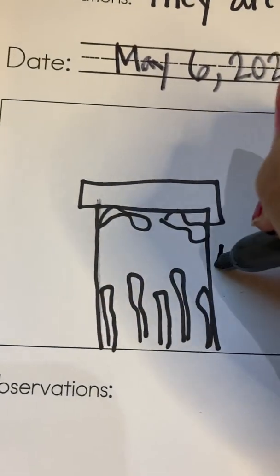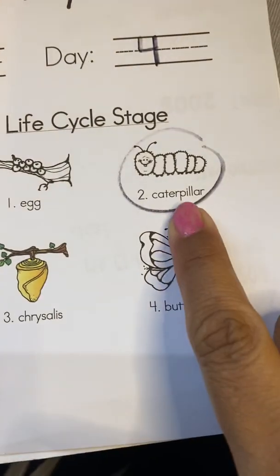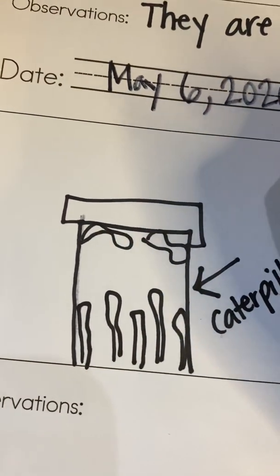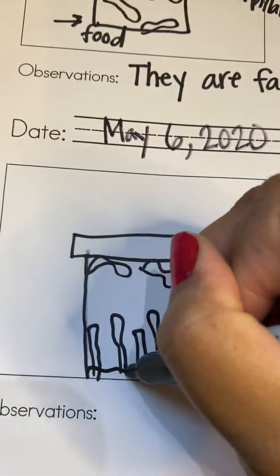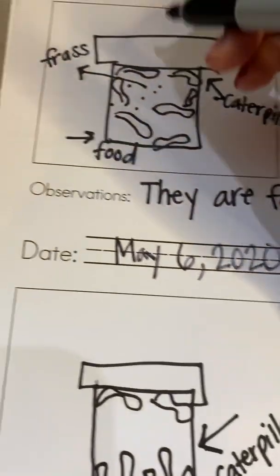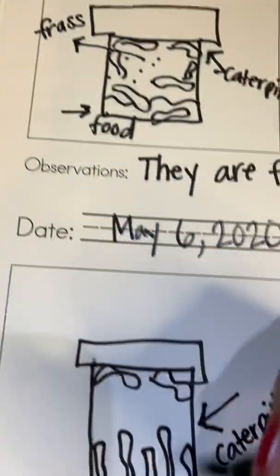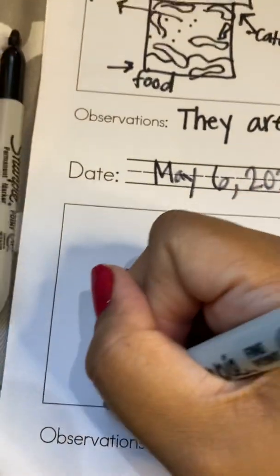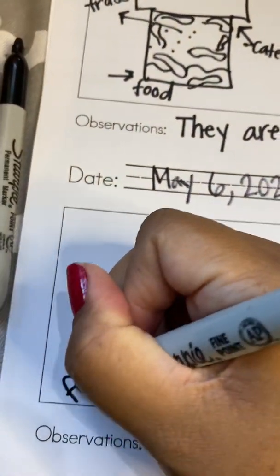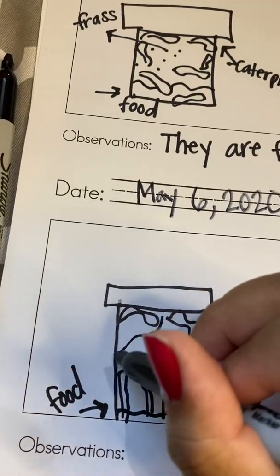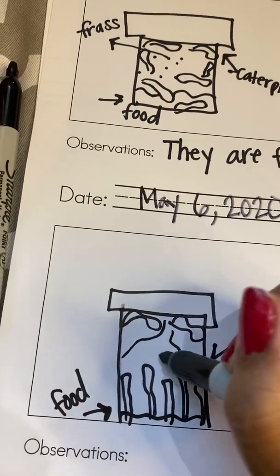So here you could see is the word caterpillar. So you could just copy it. Caterpillars. And then there's still a little bit of food. Now I'm going to draw less than yesterday. And actually I didn't even have the food yesterday, but the food was pretty high up. So that's the food. I did it so it's a little bit lower today to show that they've really been eating. And then now I'm going to kind of try to lightly do a little bit of silk.